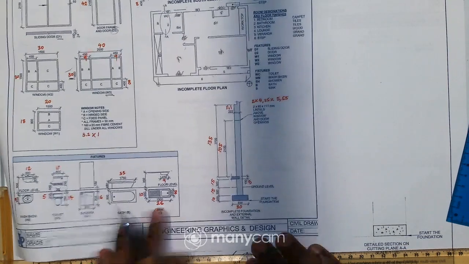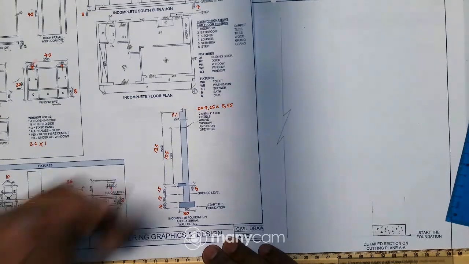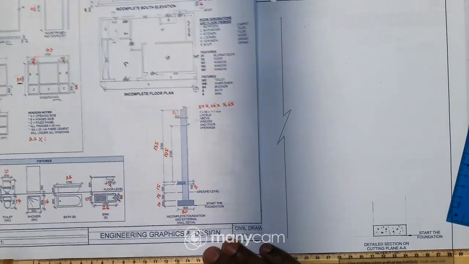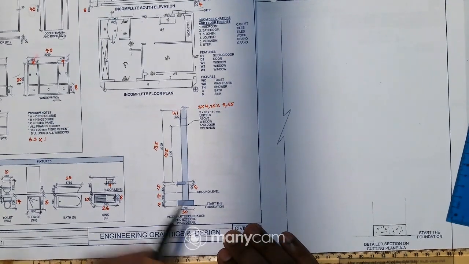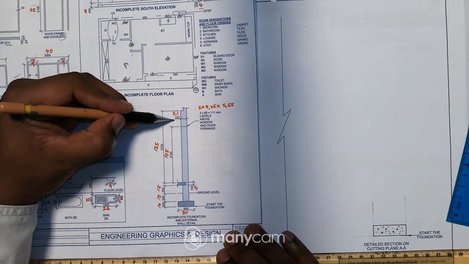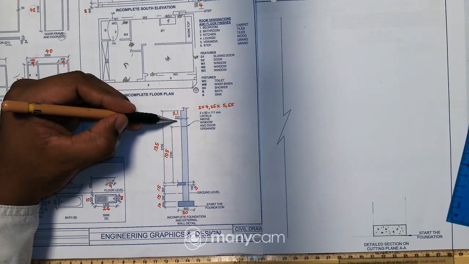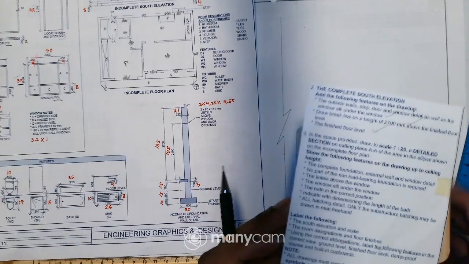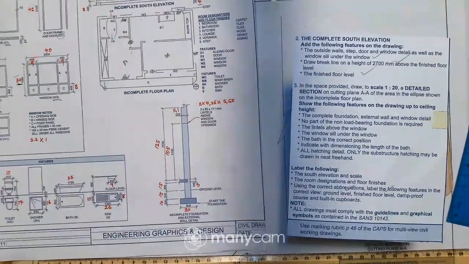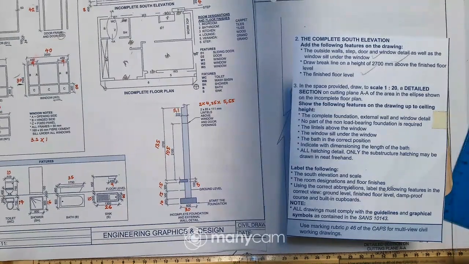From here, obviously, we have a wall going up. The thickness of the wall is given up there. It's 222, and we divide that using the scale. Remember the scale is 1:20 from the instructions there. I'll just go back and show you.